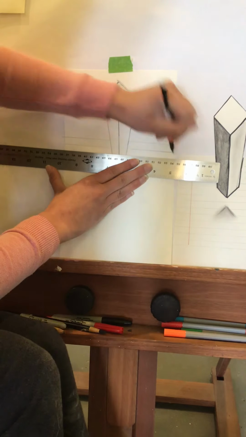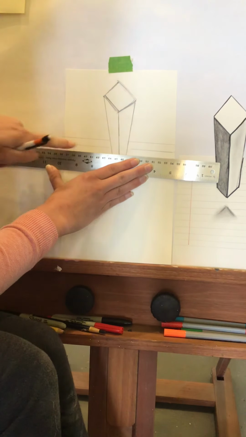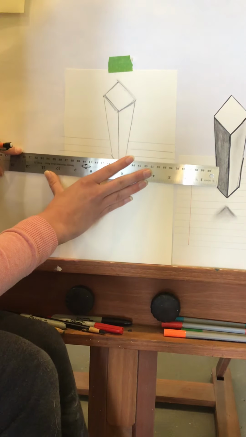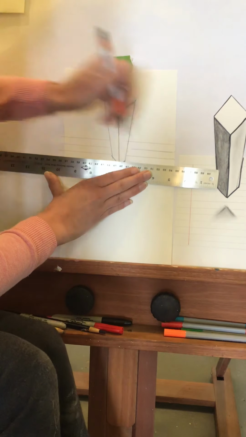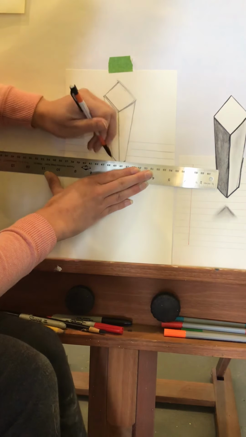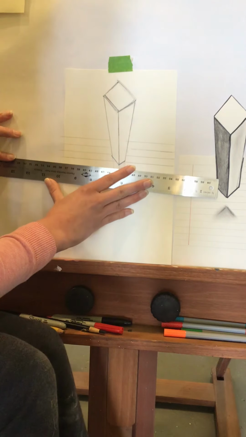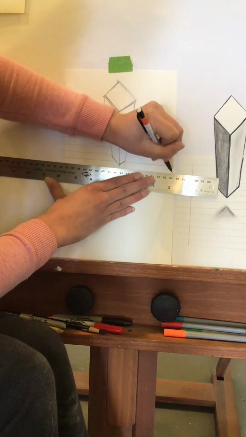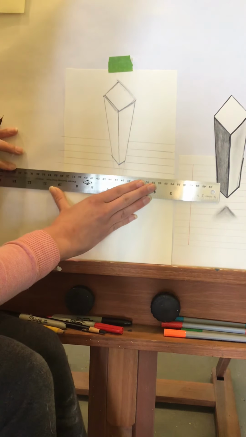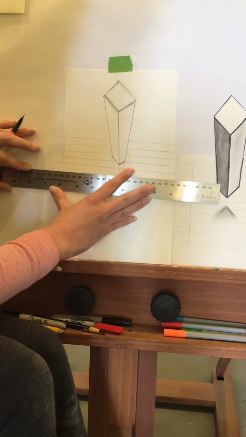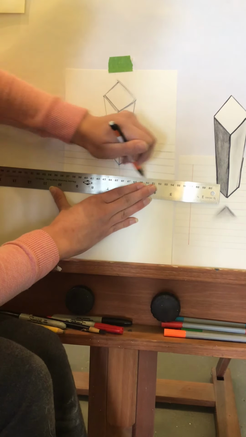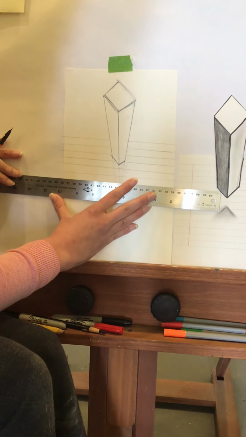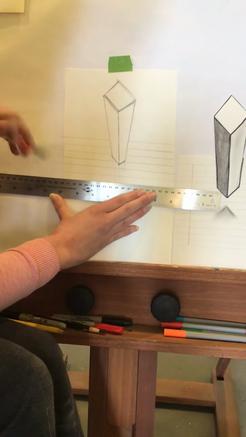As I'm doing this, make sure that I'm holding my ruler, make sure that I'm sighting that it looks about evenly spaced. You do not have to sit there and measure these, but just eyeball it so they look semi-even. Now that I'm past my diamond shape, I'm going to continue drawing till the bottom of my paper.